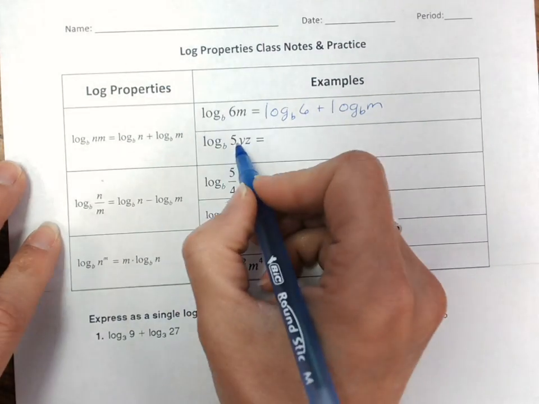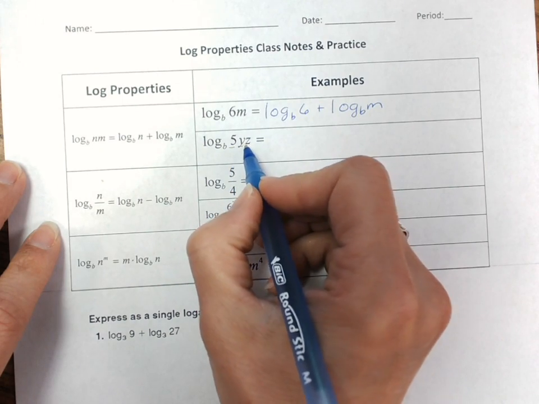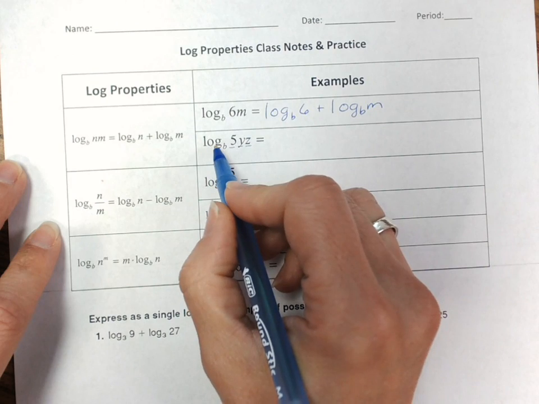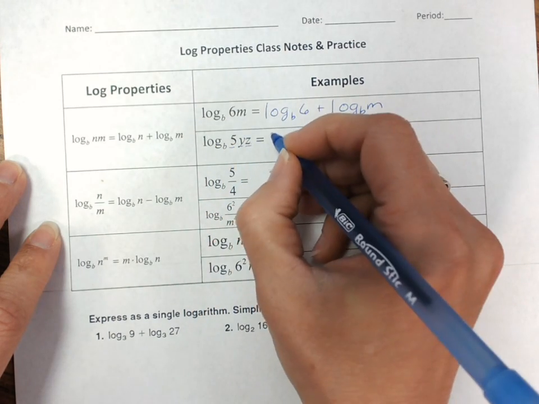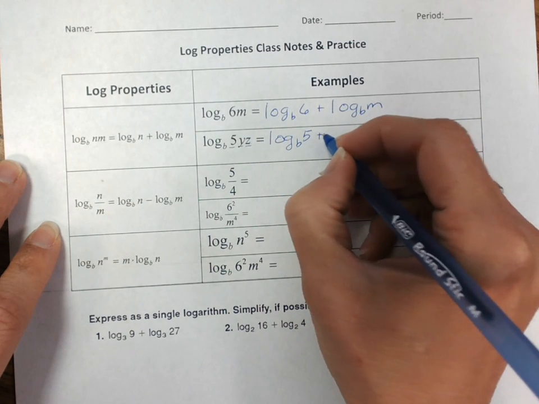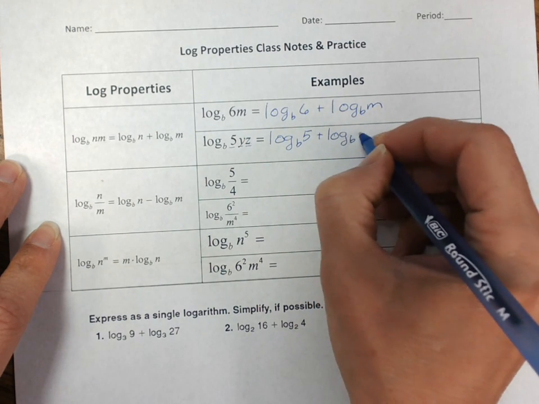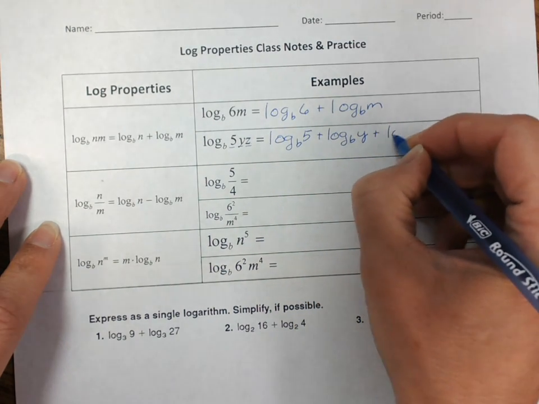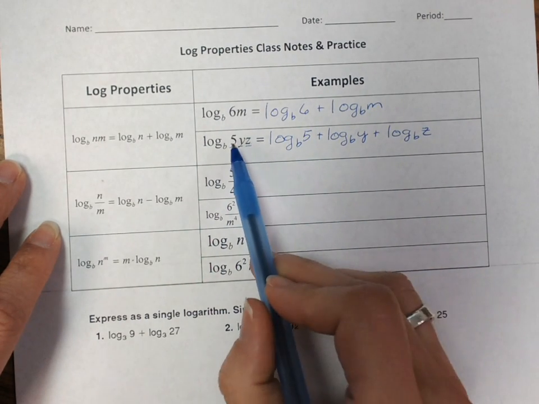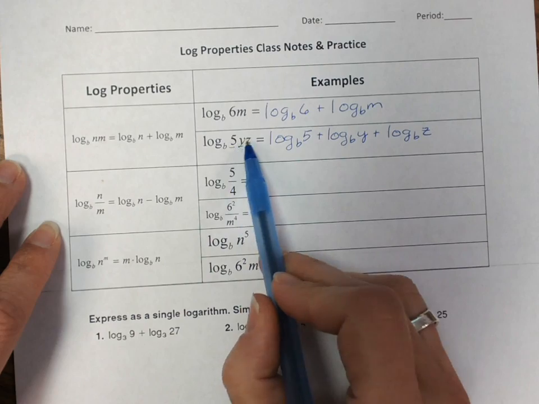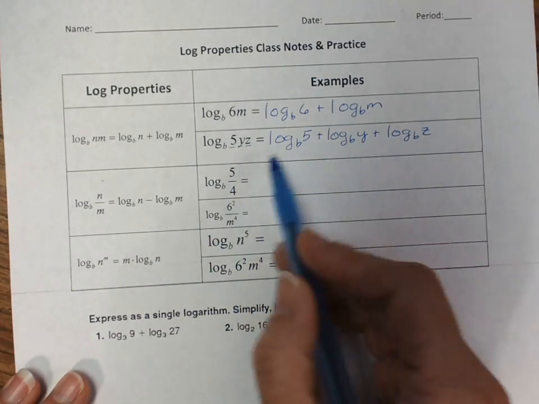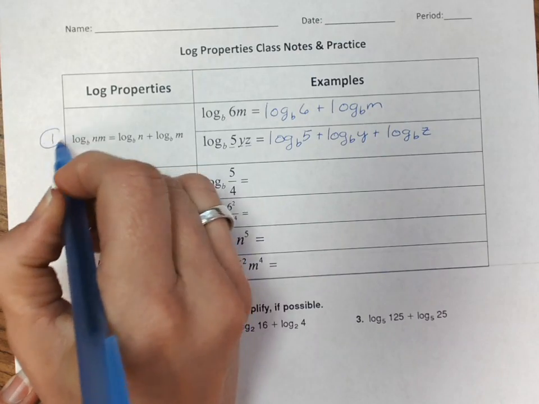Okay, so then here I have 5 times y times z. So I'm multiplying 3 different things together. So I'm going to split them into 3 different logs and add them. So this is the same as log base b of 5 plus log base b of y plus log base b of z. Okay? So when you have things in the argument that you're multiplying, you can split them into separate logs and add. Okay, that is property number 1.